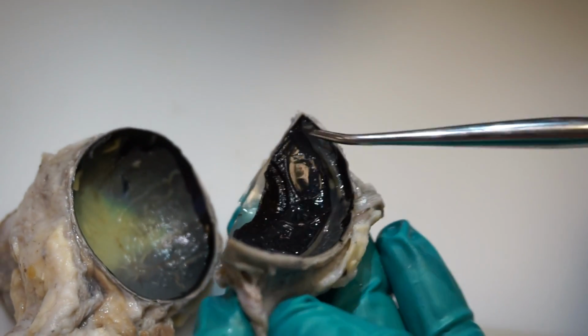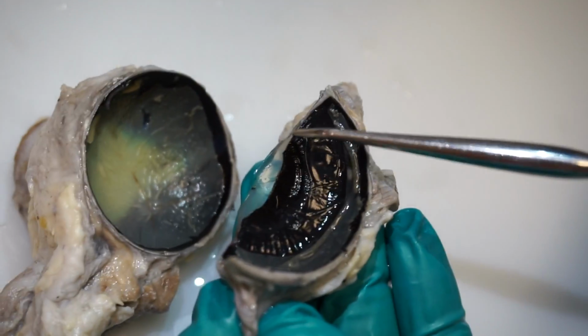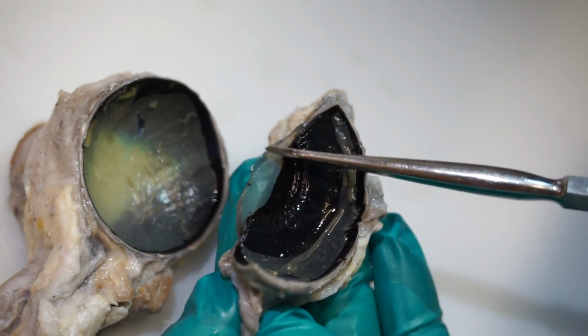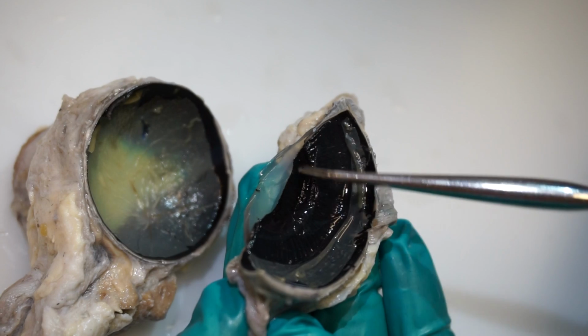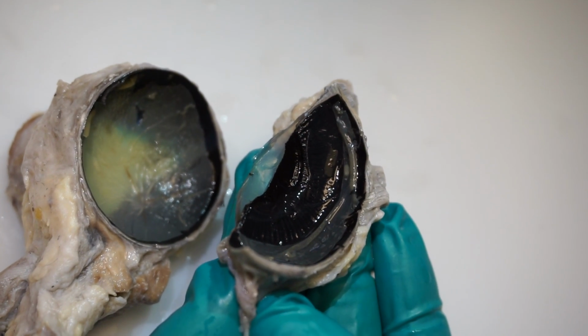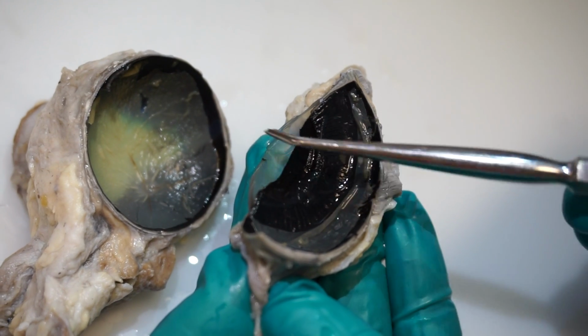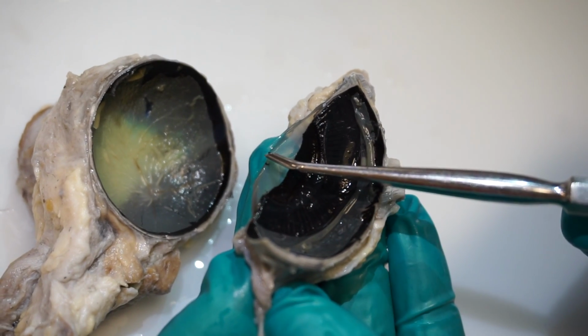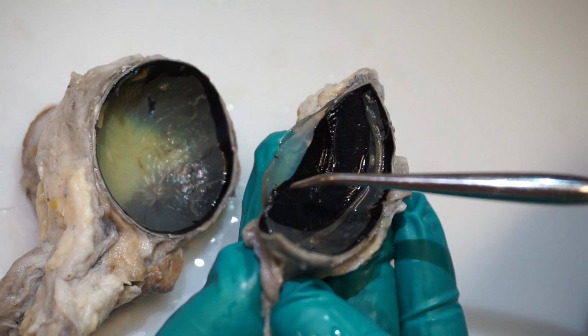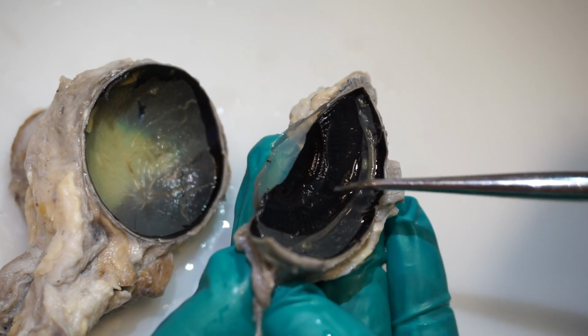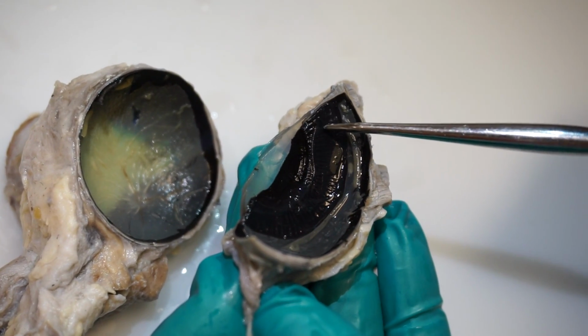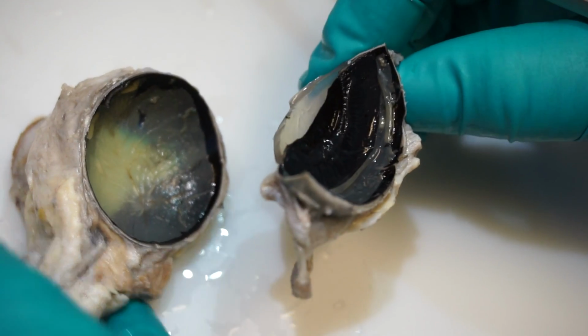So if we look at the inside of this eye, we can see that right here would be the iris. The iris is going to be the colored part of your eye. And the hole in the middle would be called the pupil. And then behind that is going to be the ciliary body and its processes.